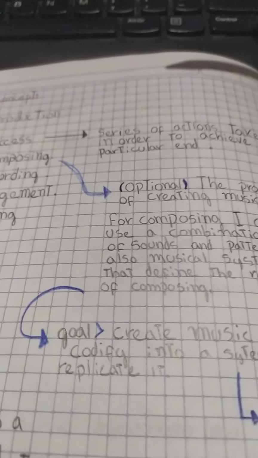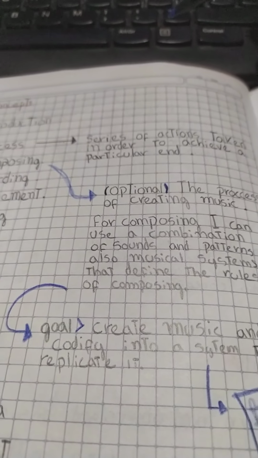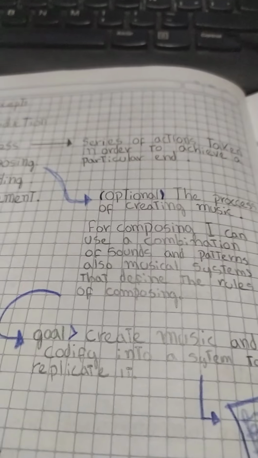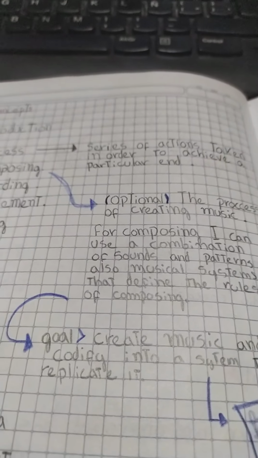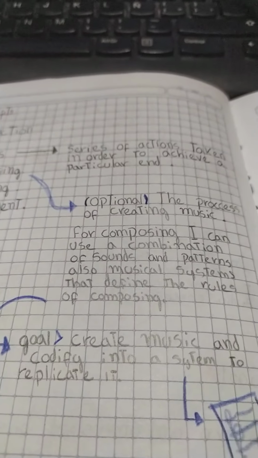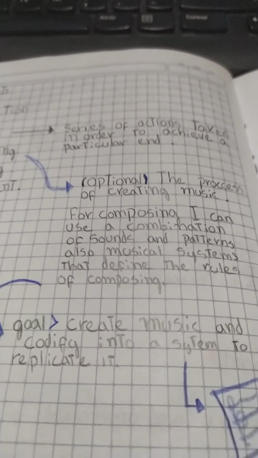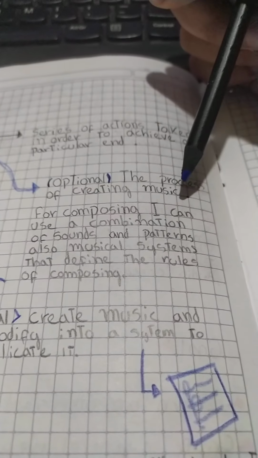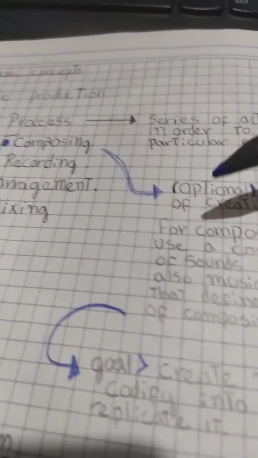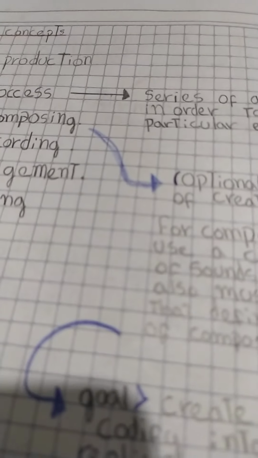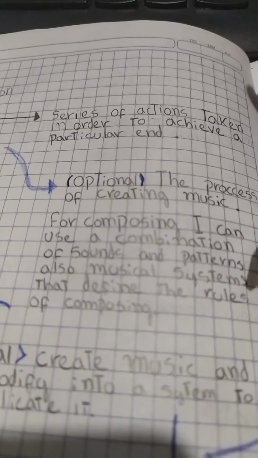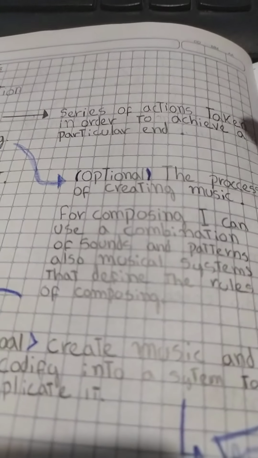In a few words, music for me is beautiful audio patterns that sound good to the human ear. It's pleasant to the human ear. But music, I think, is any song or any pattern of sounds that sounds beautiful or pleasant to the human ear. So this can be really complex. In general, music can mean different things for different people. In my case, that's what I think. And for composing, I can use a combination of sounds and patterns, and also a musical system that tells the rules of how I can make a song.